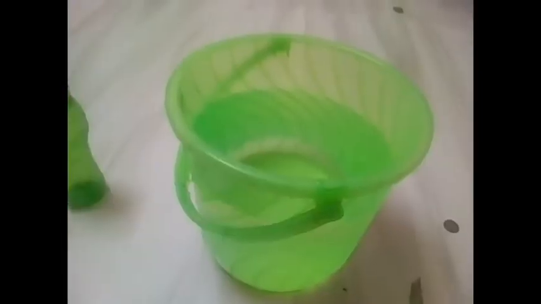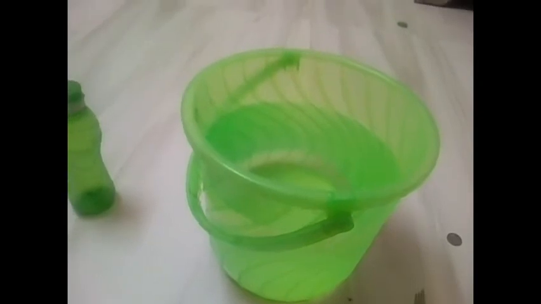When I try to immerse this bottle, the water exerts an upward force on the bottle. This is known as upthrust. Let's try with the remaining objects.